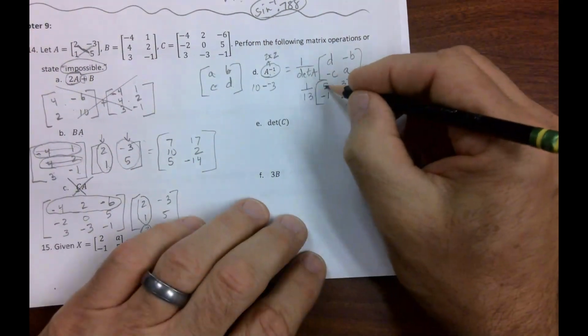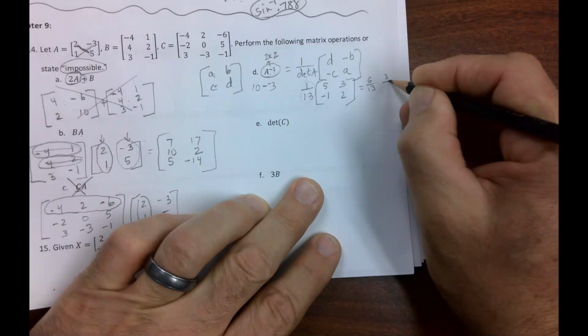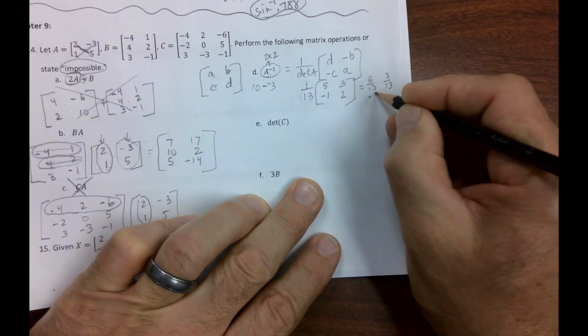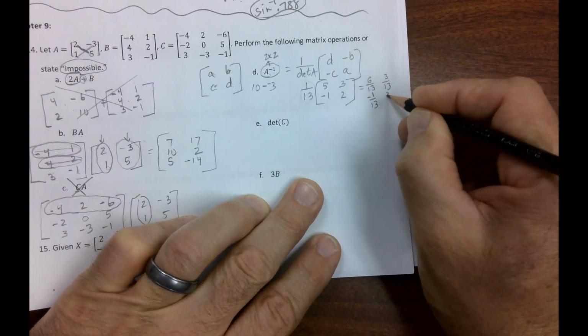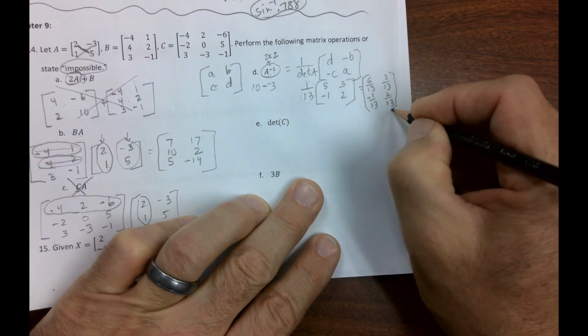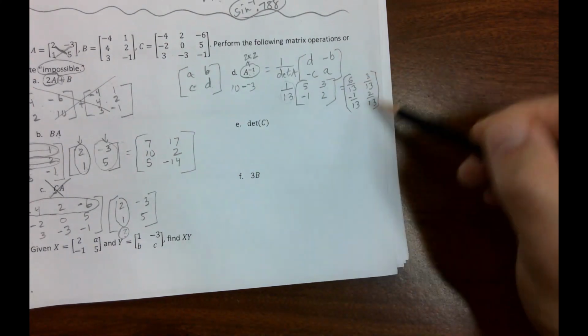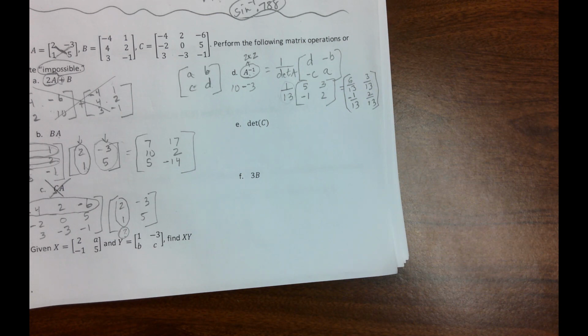So we distribute this through, get 5/13, 3/13, -1/13, and 2/13. And I don't think you're going to be required to convert those to decimals, but if you are, you'll have to use your calculator if it happens to be in decimals on your multiple choice exam. There it is.